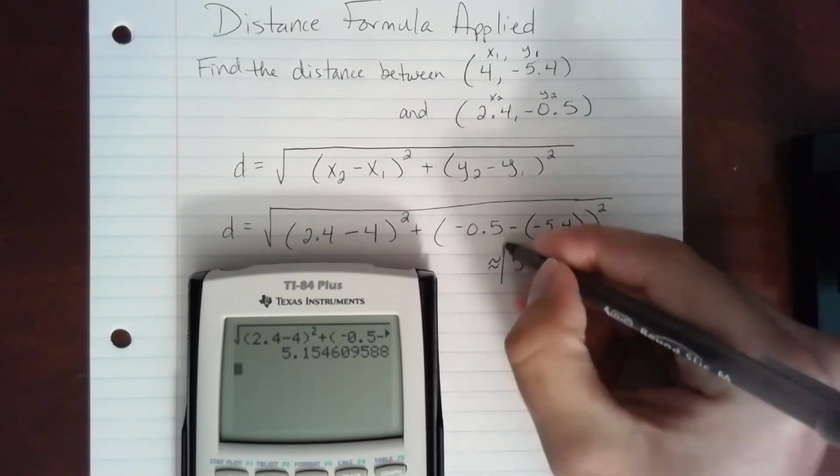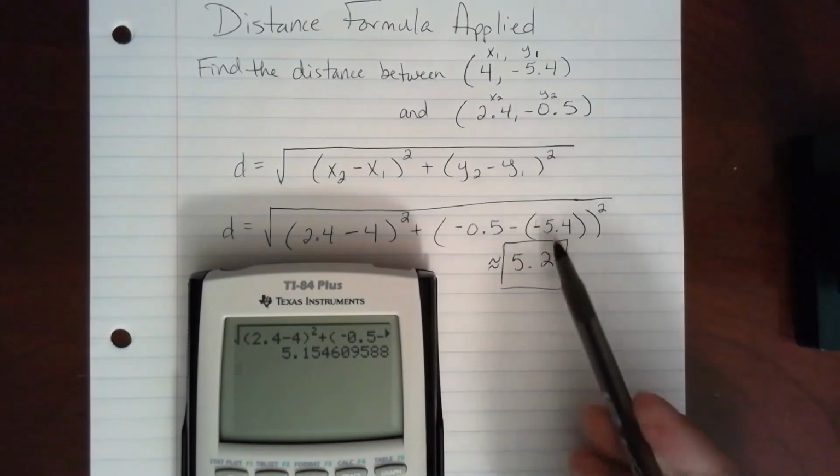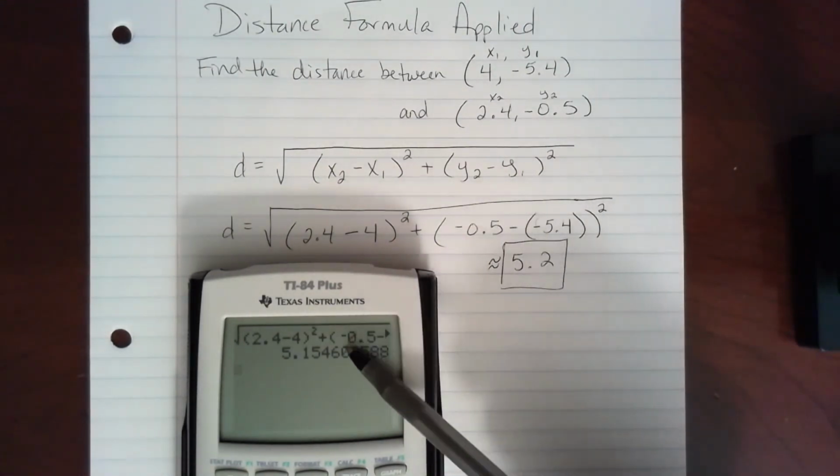And that's really all there is to the distance formula. The hardest part for some people is just going to be watching out for double negatives and making sure to plug things in correctly, like I almost didn't. And that's it.